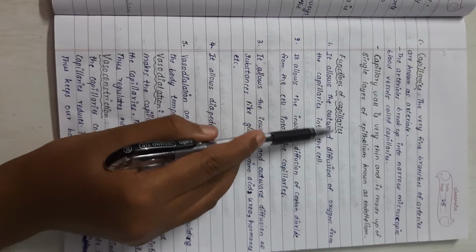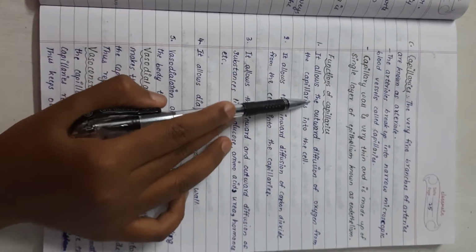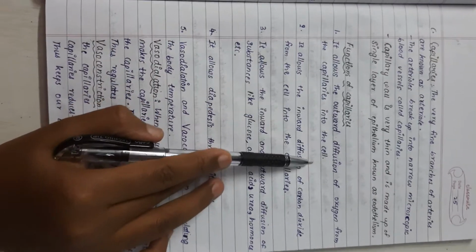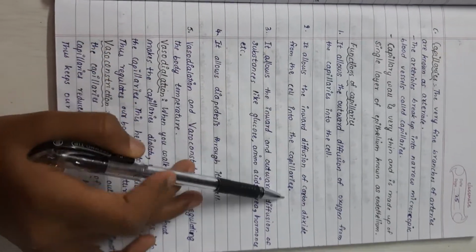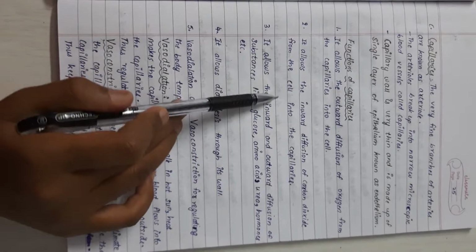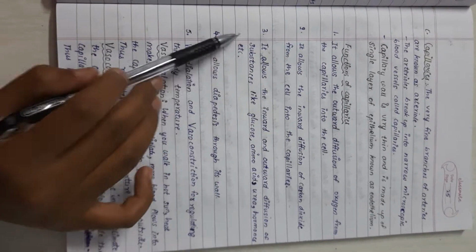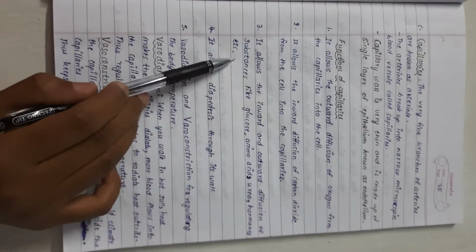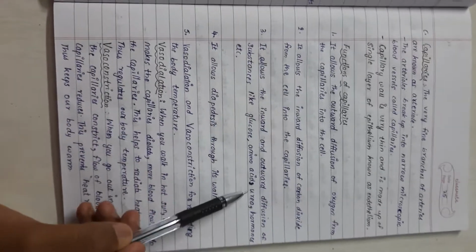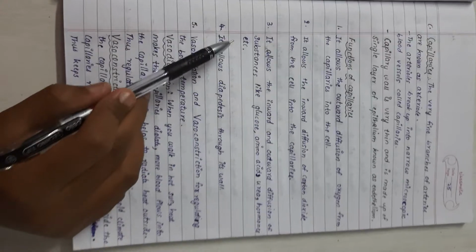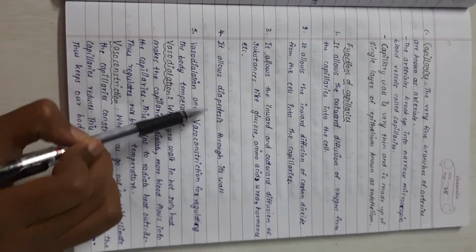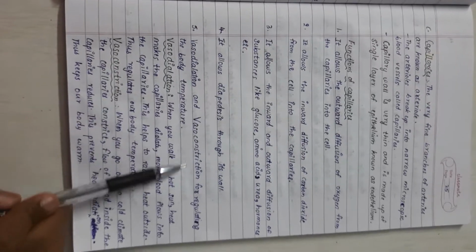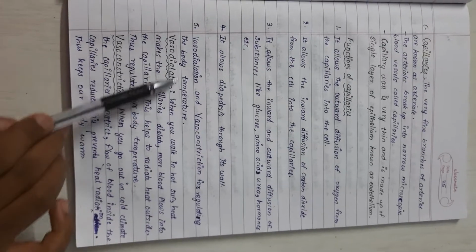The functions of capillaries are: it allows the outward diffusion of oxygen from the capillaries into the cell. It allows the inward diffusion of carbon dioxide from the cell into the capillaries. It allows the inward and outward diffusion of substances like glucose, amino acids, urea, hormones, etc. It allows diapedesis through its wall. Vasodilation and vasoconstriction for regulating the body temperature.